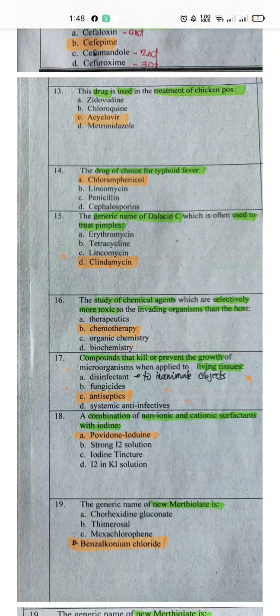Okay, number 18. A combination of non-ionic and cationic surfactants with iodine is your povidone iodine. So, povidone iodine is the combination of non-ionic and cationic surfactants plus iodine. Iodine is one of the oldest known and one of the most effective useful germicides available today. Povidone iodine, brand name Betadine.